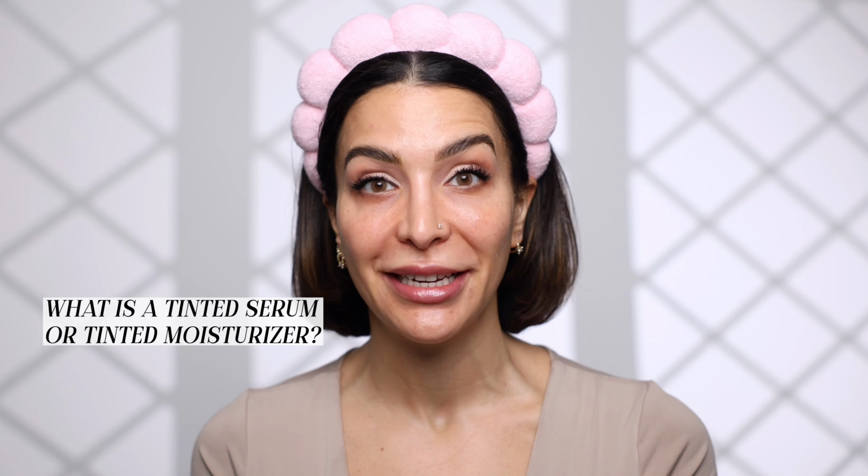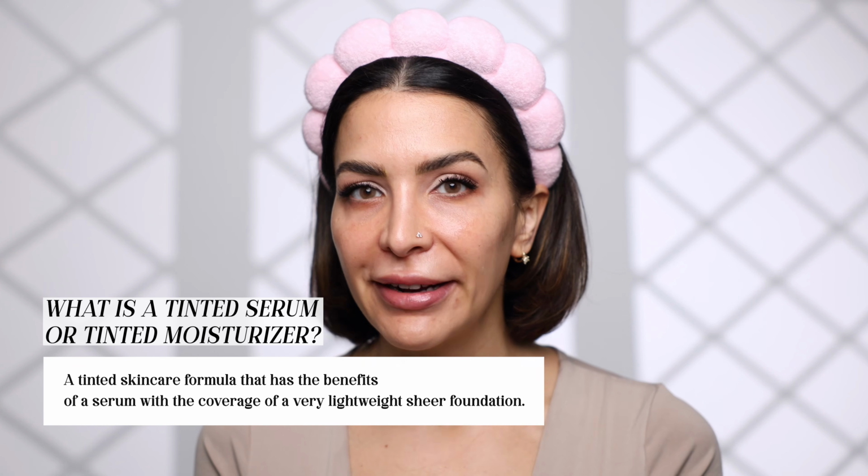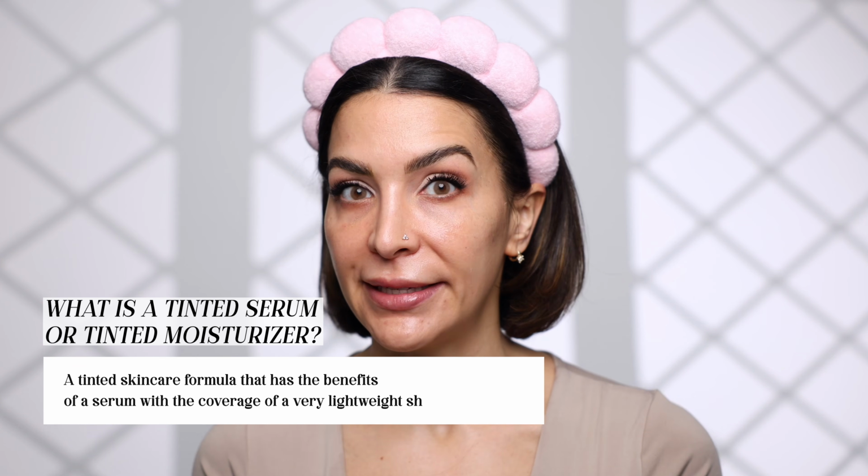Let's get into it. Let's start with our easiest application of all, and those are tinted serums or tinted moisturizers. This is a very sheer wash of color, very softly evens out the skin, but is not fussy at all. For that, I wanna show you 2 different textures on both sides of my face.